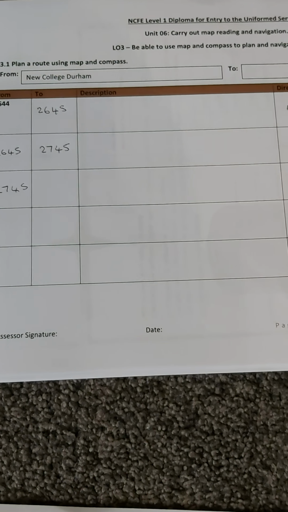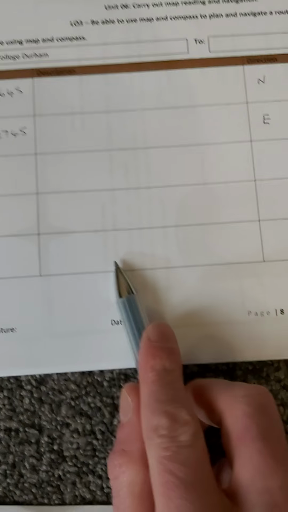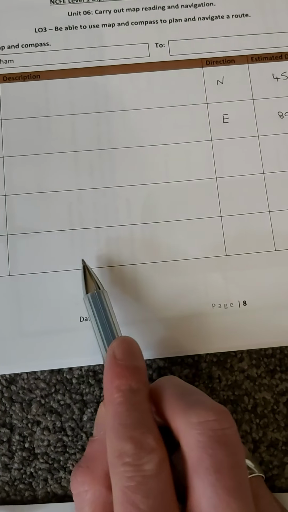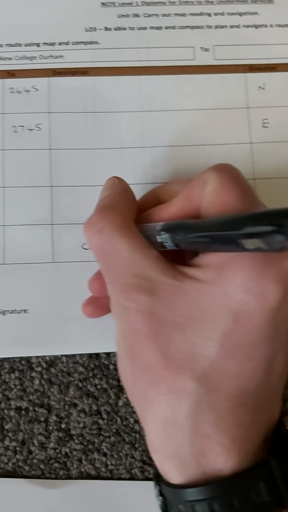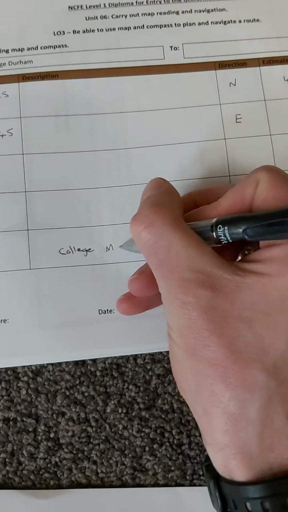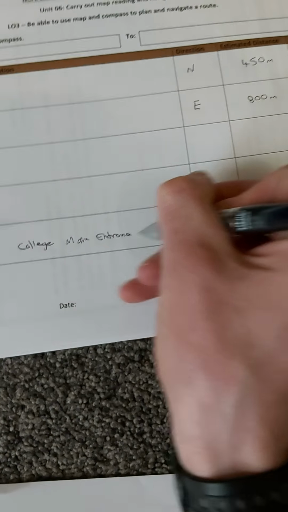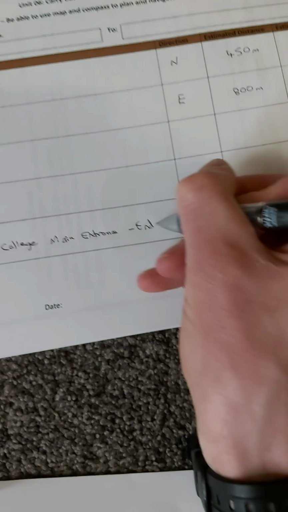So that is how you complete your route card. Obviously, you've got 1, 2, 3, 4 descriptions to do, and on the end one you can just put college main entrance end point. We'll put that in anyway, because that's all that's going to be. College main entrance end point.